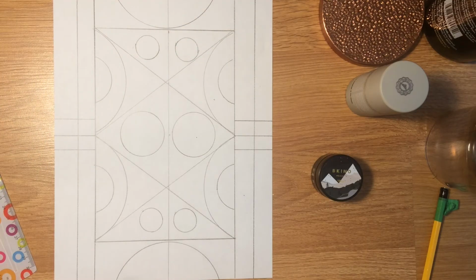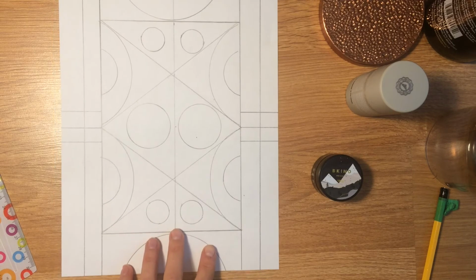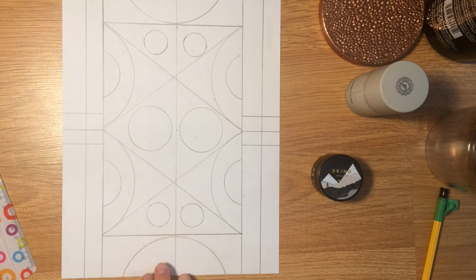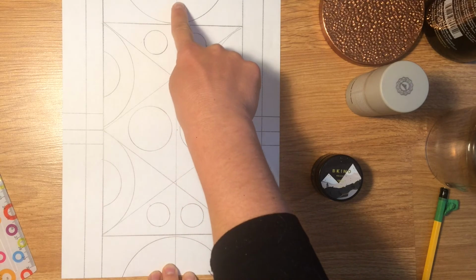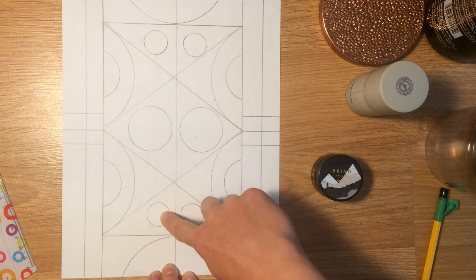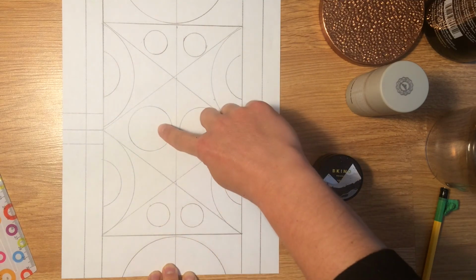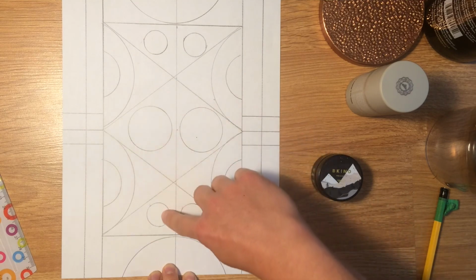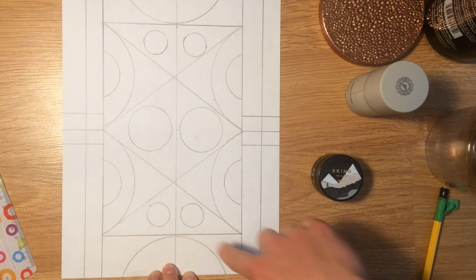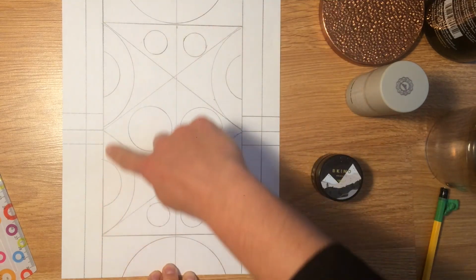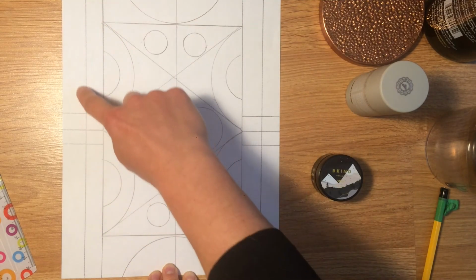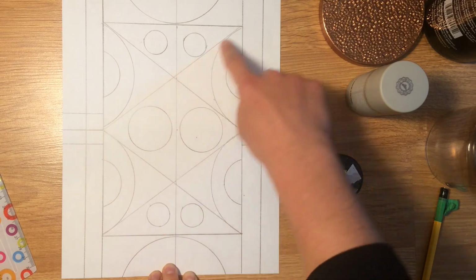All right, once you're finished with your design, you're going to look back over it and see if you can identify all the different pieces of geometry that you've included. So check back and make sure that you have just one line of symmetry, that you have congruent shapes, and you have similar shapes. See how many lines you can identify that are parallel or perpendicular and intersecting.